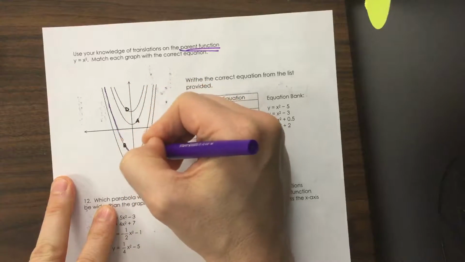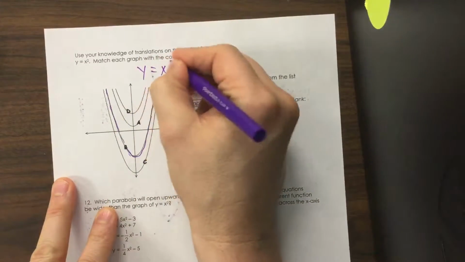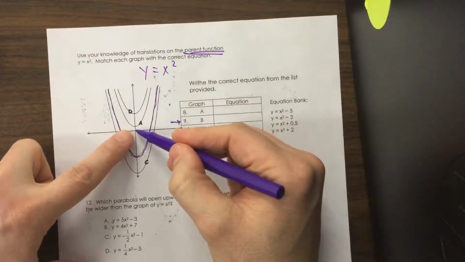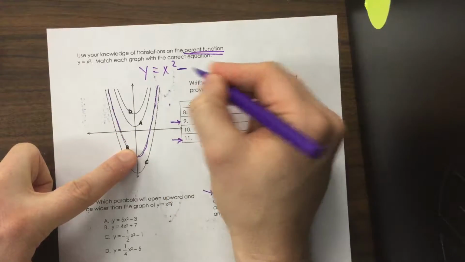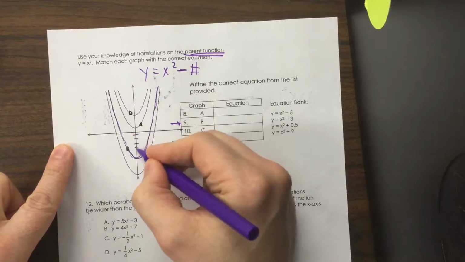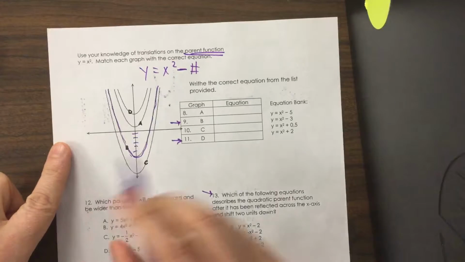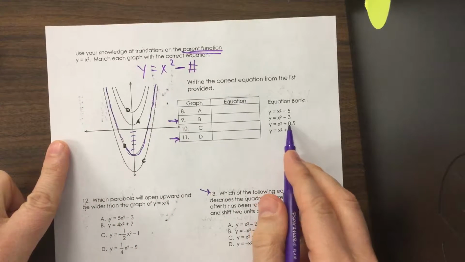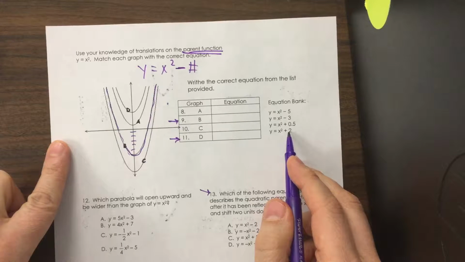For that to happen, we know the parent function is y equals x squared. For this to happen and drop down below the origin, I'm going to have minus some number. I don't know what that number is, but minus, and there's going to be some number there. Let's take a look at my options. This option is a plus 0.5. That doesn't make any sense. And this option is a plus 2.